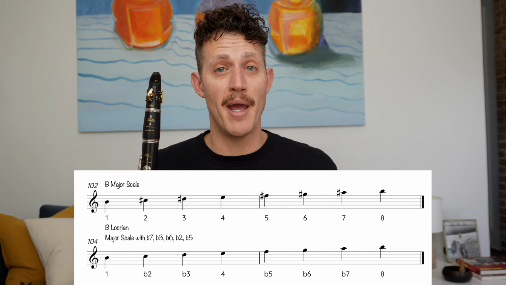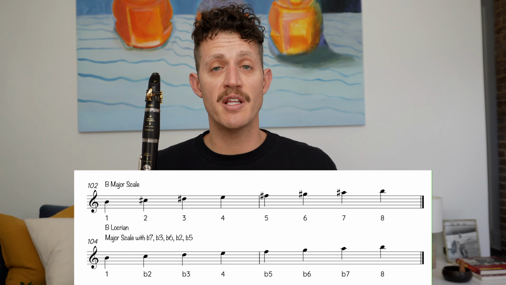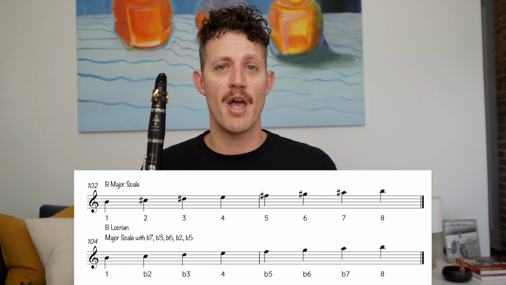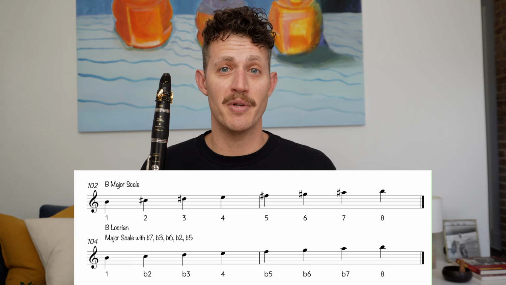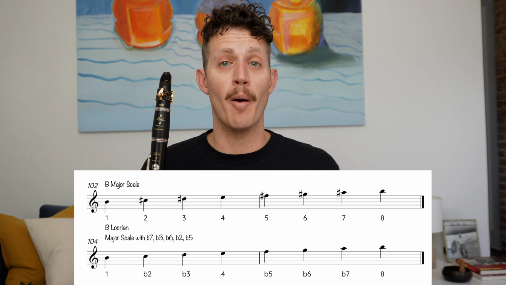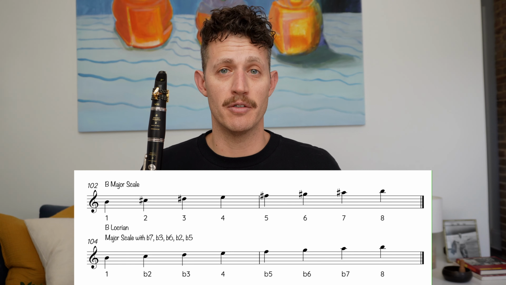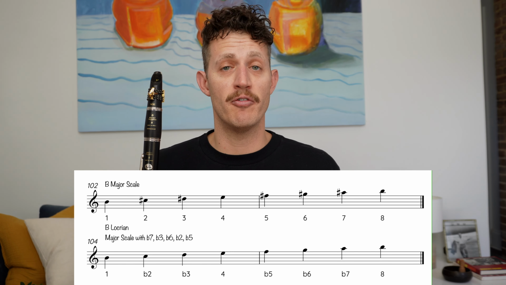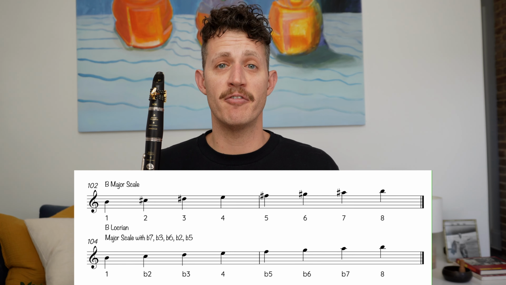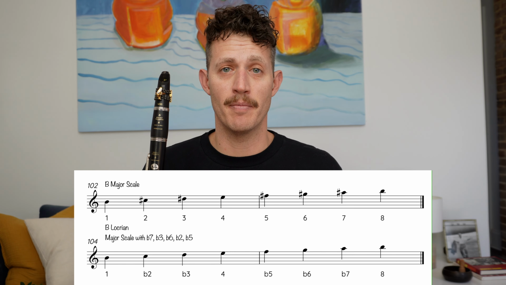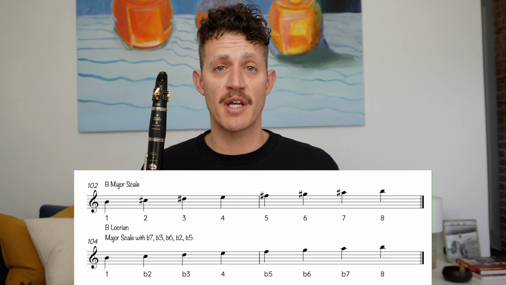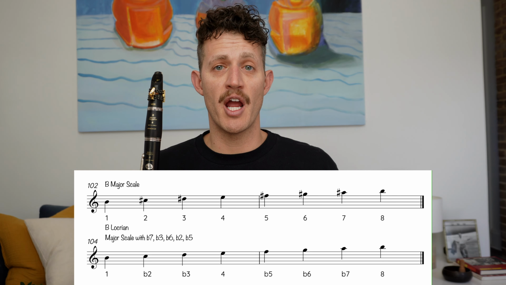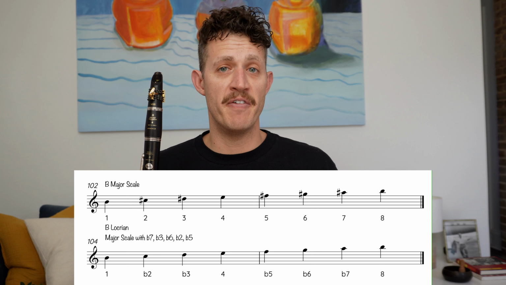When we compare B major to B Locrian, we can see that B major has 5 sharps, F sharp, C sharp, G sharp, D sharp, and A sharp, while B Locrian has no accidentals. That tells me that the formula for Locrian is flat 2, flat 3, flat 5, flat 6, and flat 7. If you want to create a Locrian scale, start with the major scale and flat the 2nd, 3rd, 5th, 6th, and 7th notes.